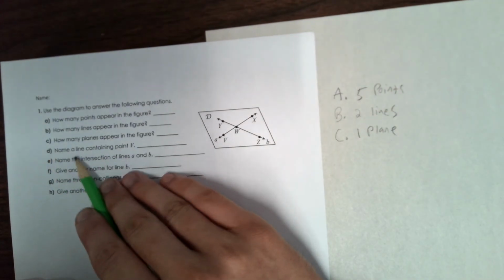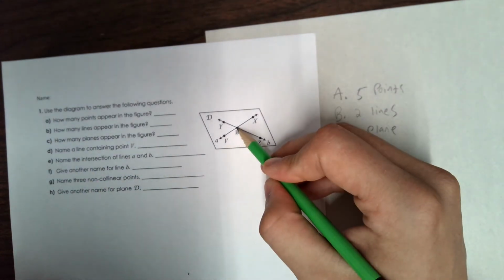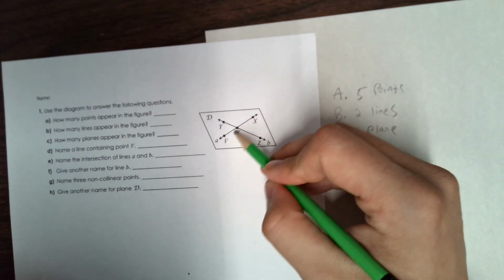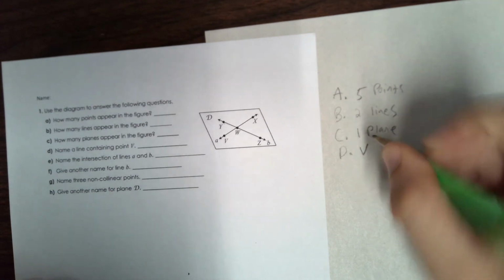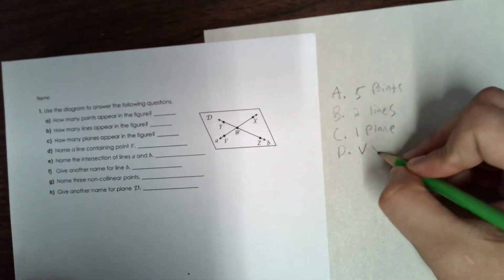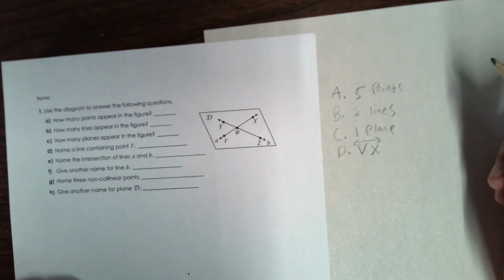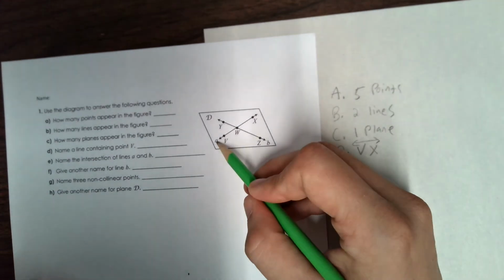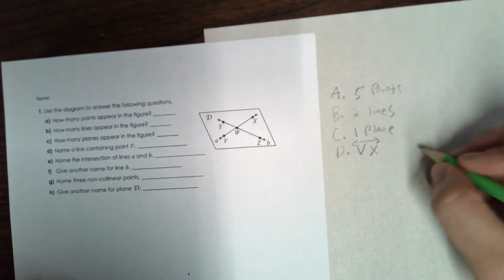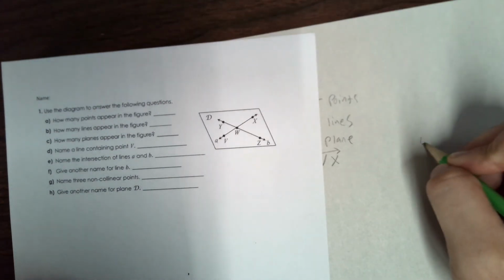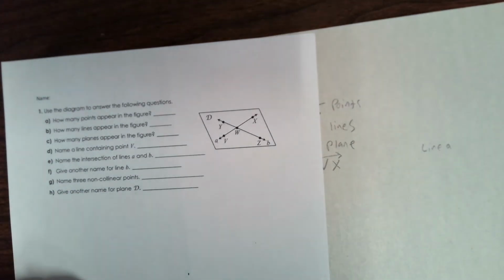Part D, name a line containing point V. So here's point V, and I need a different point on that line to name it. So part D is going to be V, and I could either do W or X, doesn't matter. I'll do X. And a little side note, remember you can also name a line by those little lowercase letters. So like this lowercase a, that is actually the same thing as line lowercase a. Just as an FYI.